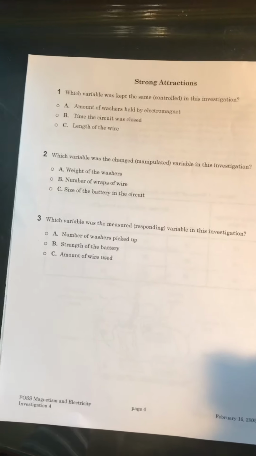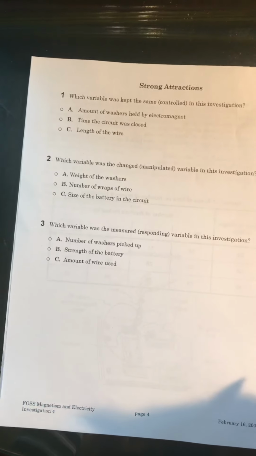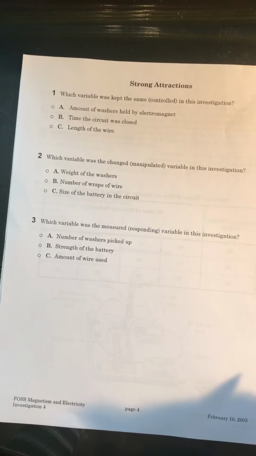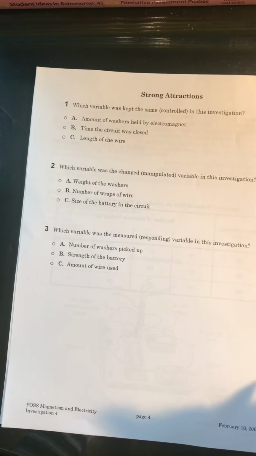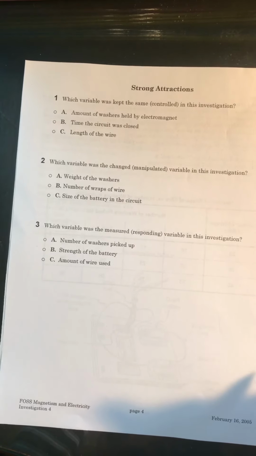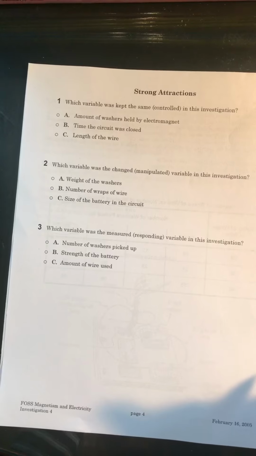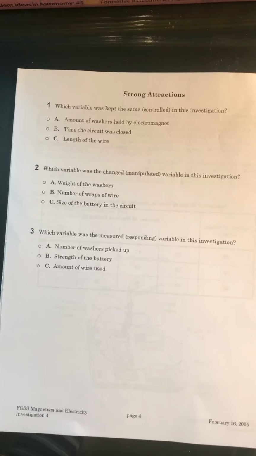All right, then questions. So it's asking which variable was kept the same or controlled in this investigation, which was the independent or the controlled variable. We didn't change it at all. Was it the amount of washers held by the electromagnet, the time the circuit was closed, or the length of the wire? So you can go ahead and pause the video and think about that and pick which one you think was the controlled, which was kept the same each time.